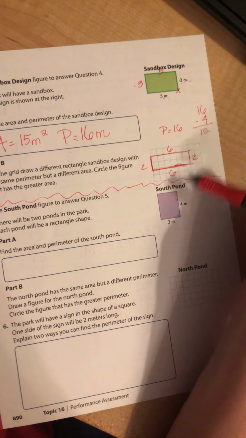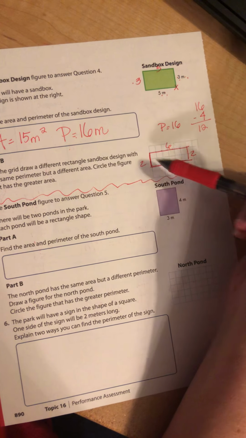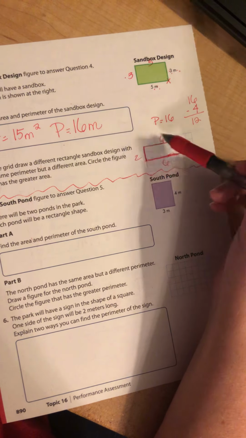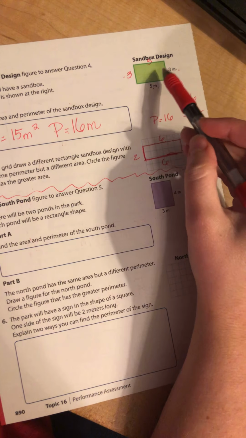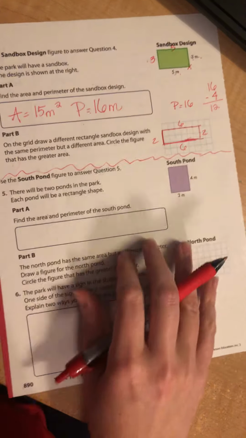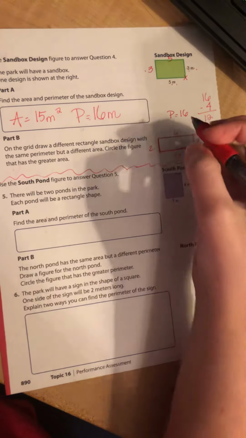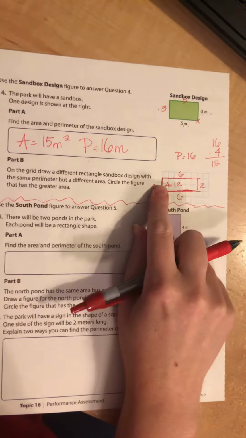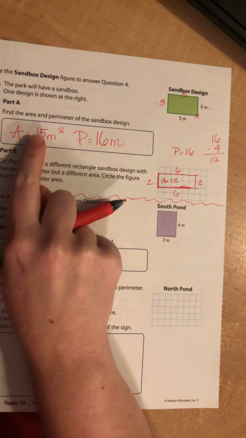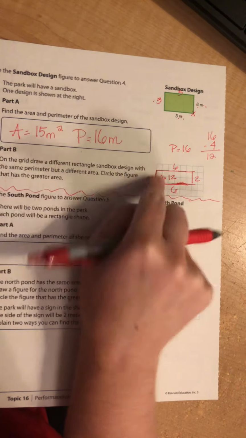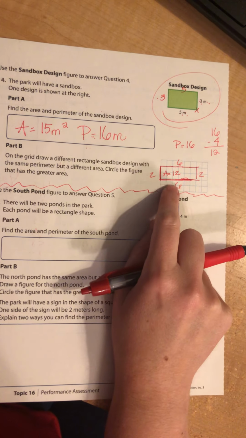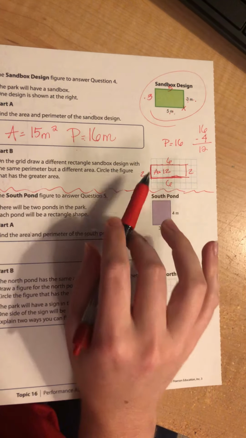So it's the same perimeter because that's 12, 14, 16. But it has a different area because 2 times 6 is 12 and not 15. Which one has the greatest area? This area is 12. And this area we found is 15. So which one's bigger, 12 or 15? It would be this one. I think the one in class we might have done a bigger area, but whichever one is bigger, that's the one you pick.